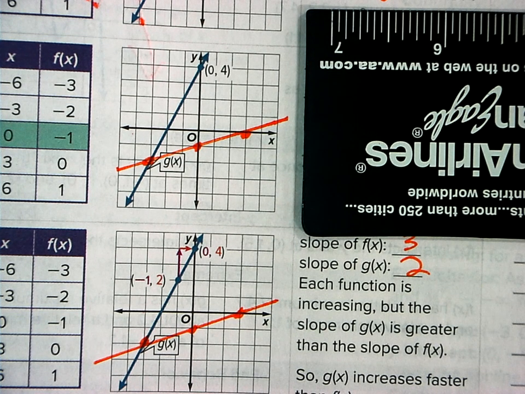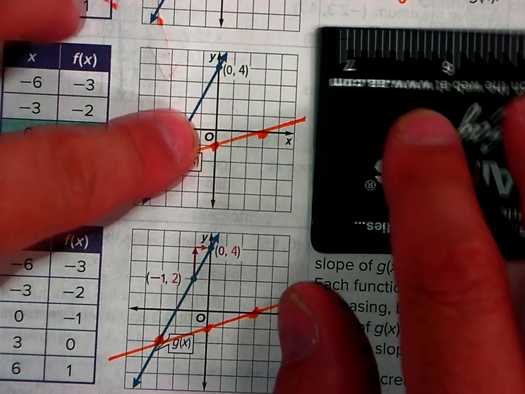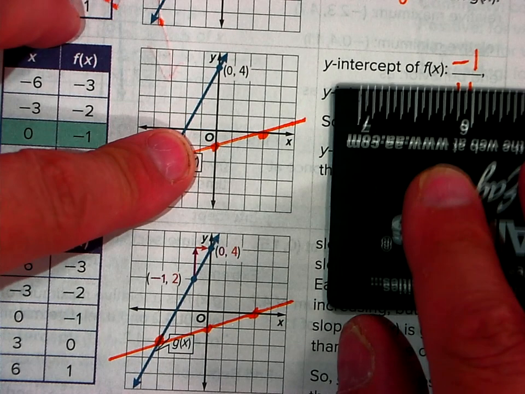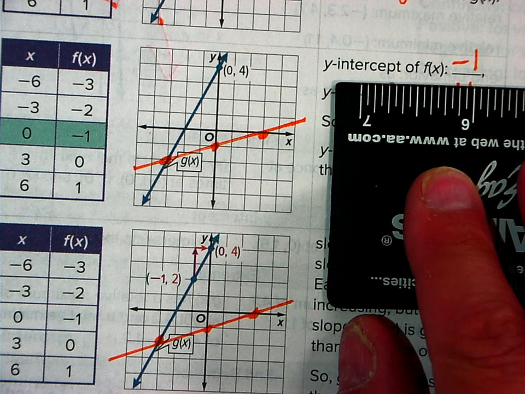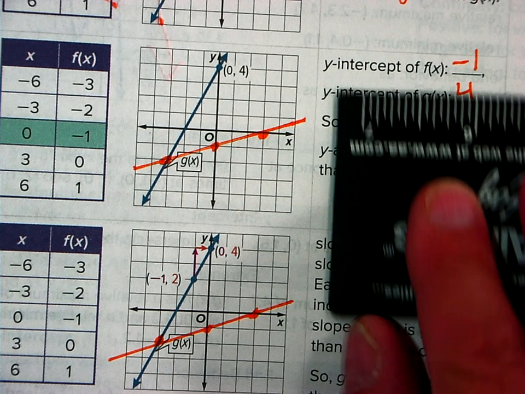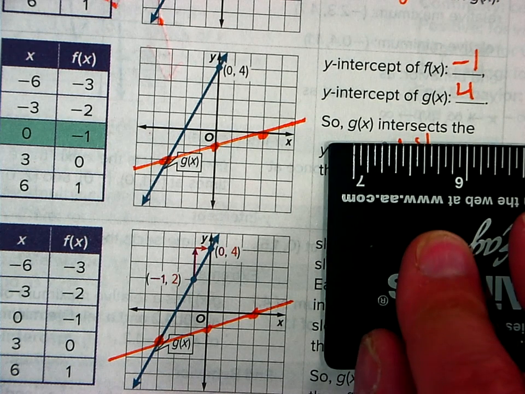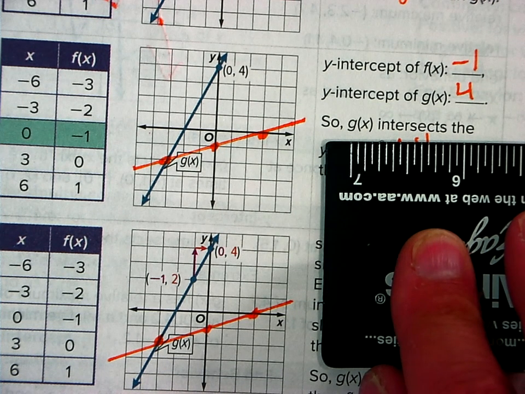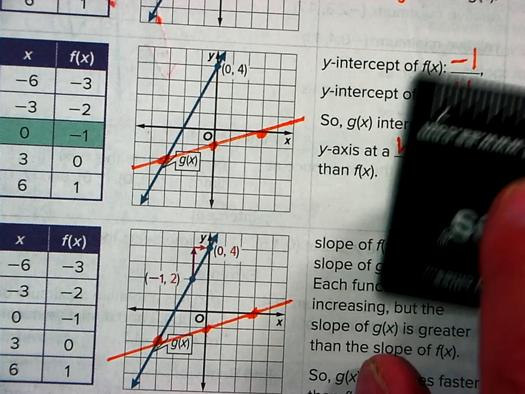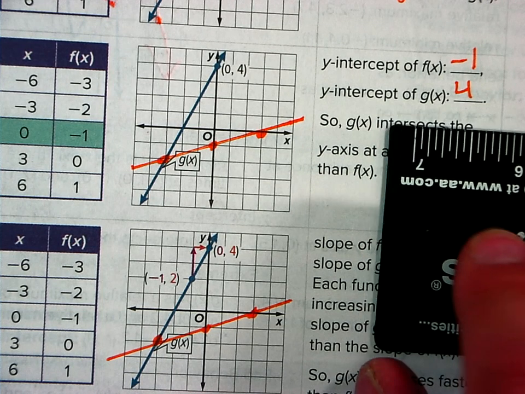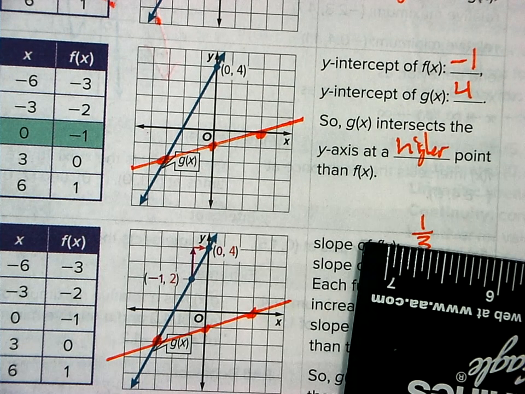Where is the y-intercept of f of x? Where is the y-intercept of our new line? I like that answer. Good job. Where's the y-intercept of the original graph? 4. I like that answer. So g of x intersects the y-axis at a blank point than f of x. Is it higher or lower? It is higher. You are correct.